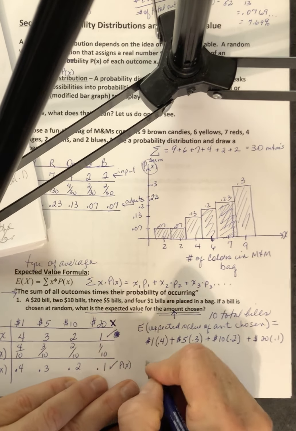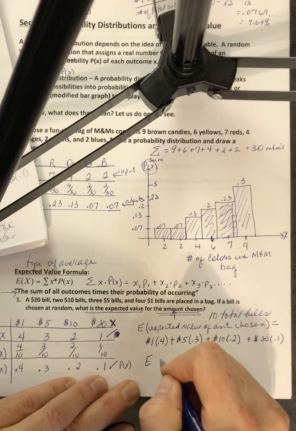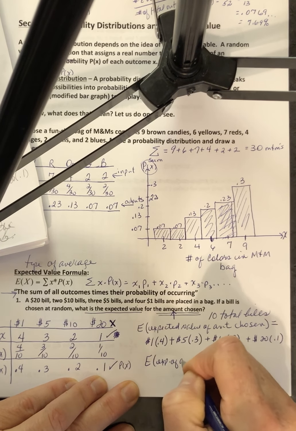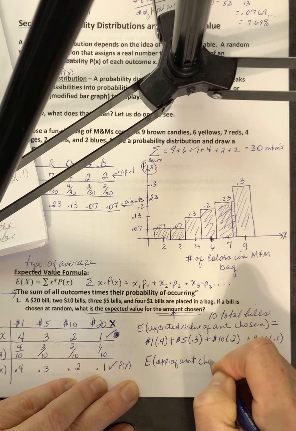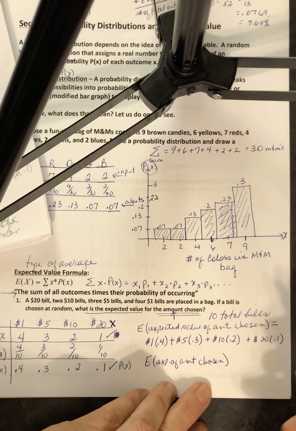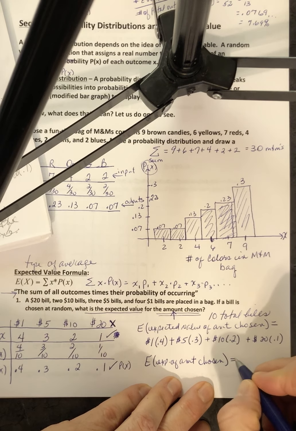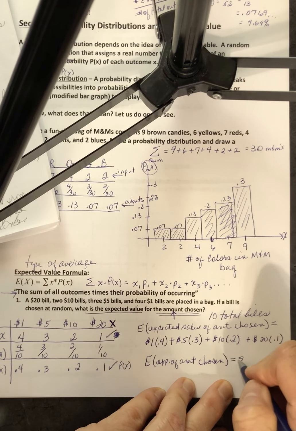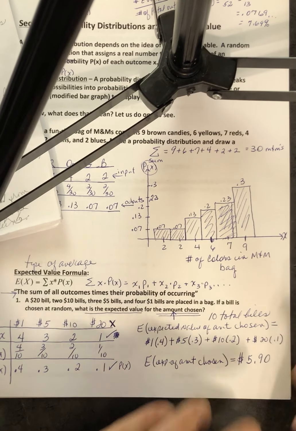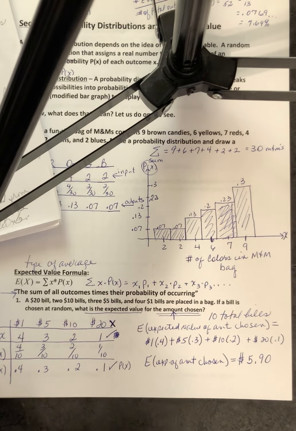So when you run the calculator on that, this is your expected value of the amount chosen. In other words, what do I expect to draw out of there? Okay, and remember this is sort of an average. So what I got was $5.90. I did this earlier.